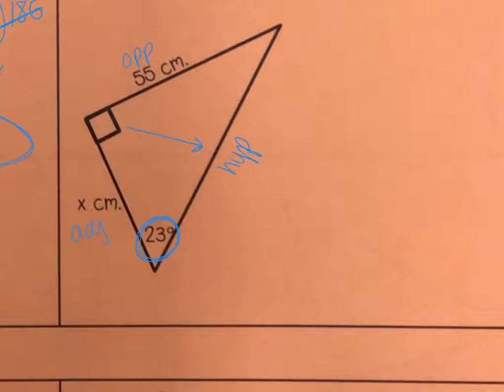All right. Now, since we're done with step 1, since we labeled our triangle, what's step 2? Identify the trig ratio. Yeah, identify my trig ratio. So what two sides am I using here? Opposite and adjacent, which means I'm using which one? Tangent. So I've got tangent of my angle.